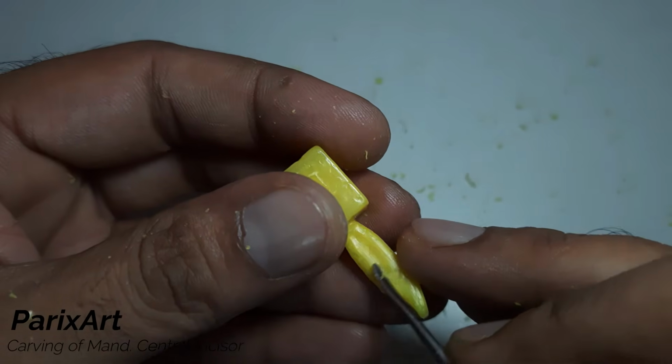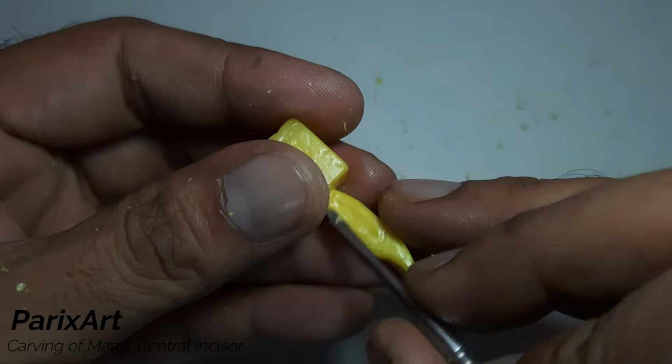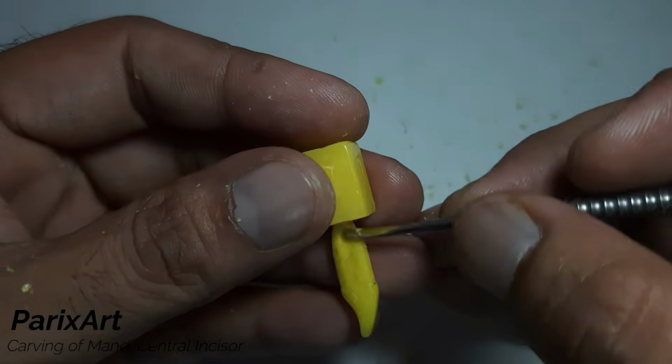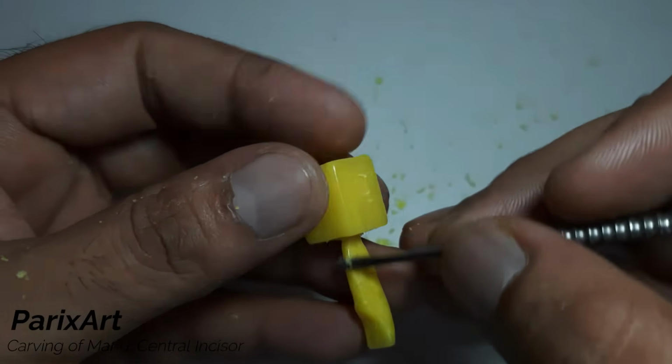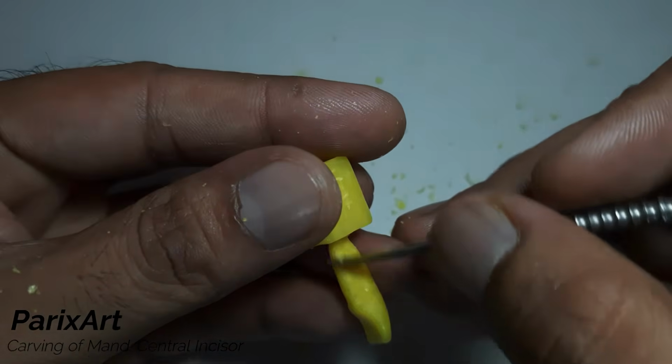Now polish the line angles of the root. See here I am using the back smooth side of the carver to polish. Run gently with very light pressure.